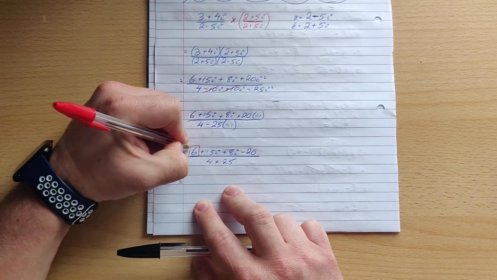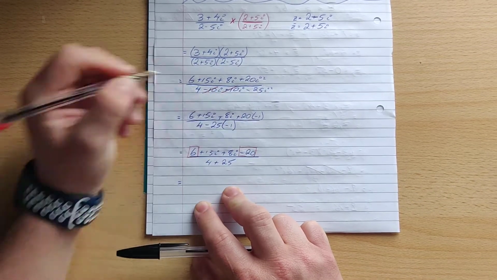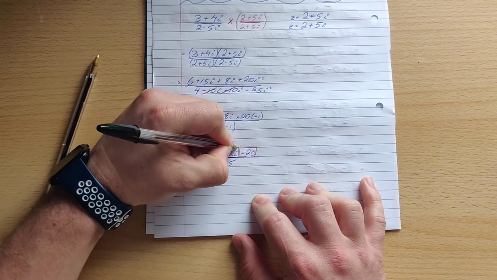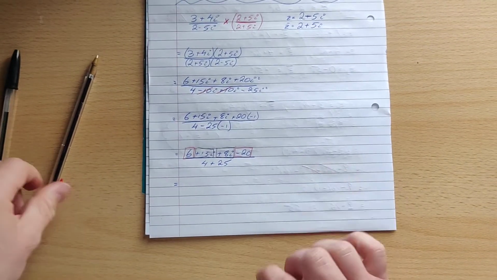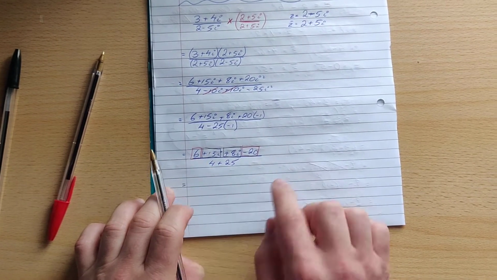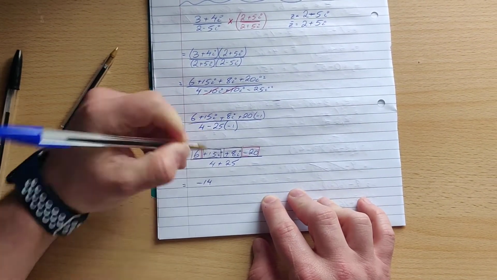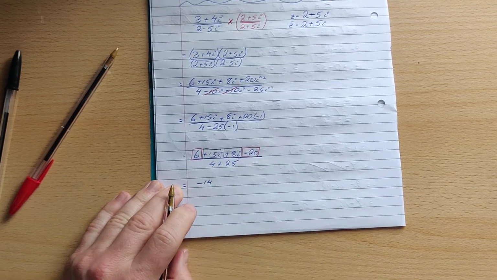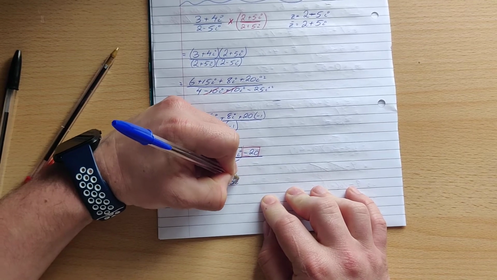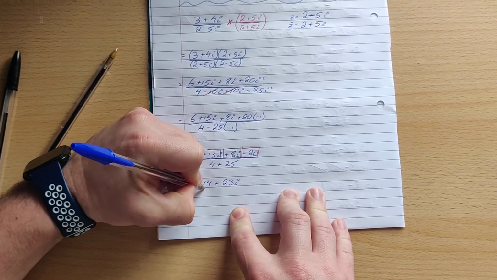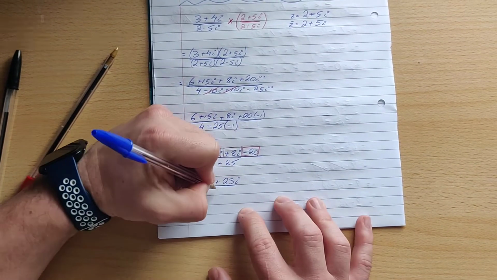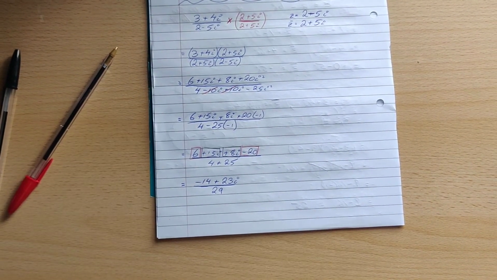We have 6 minus 20 plus 15i plus 8i. And the bottom line is just real numbers, so that's okay. 6 take away 20 is minus 14. Plus 15 plus 8 is plus 23i. All divided by 4 plus 25 is 29.